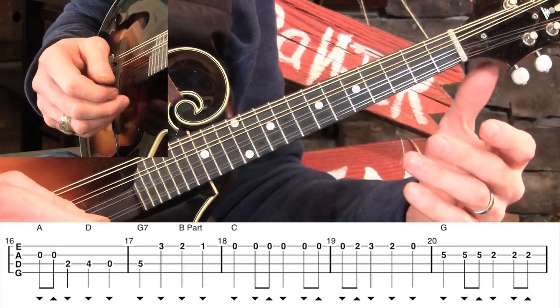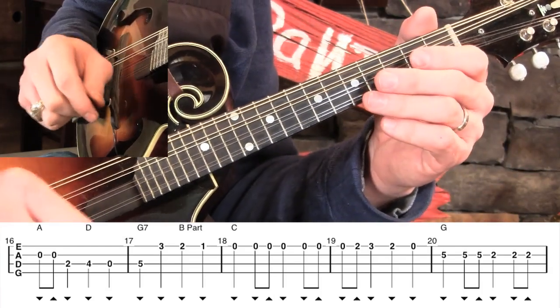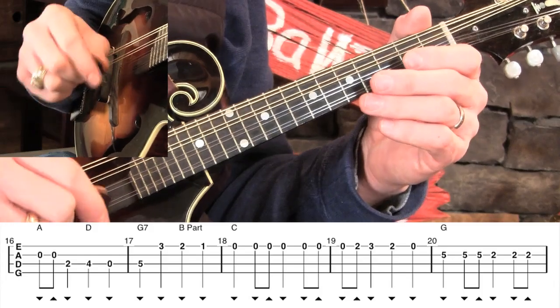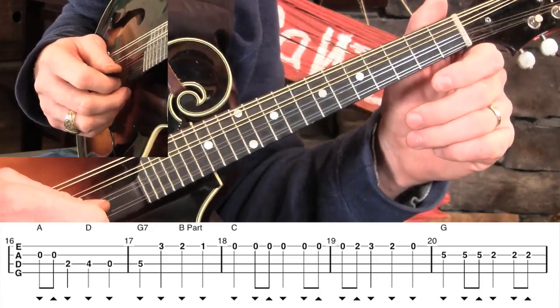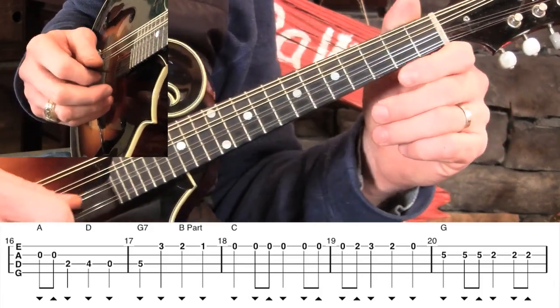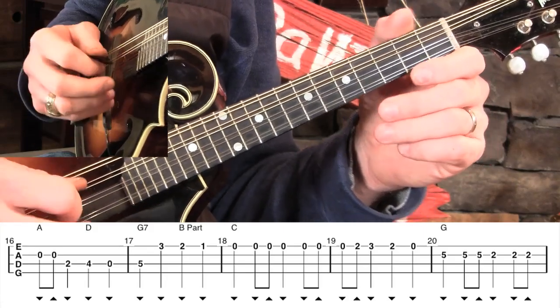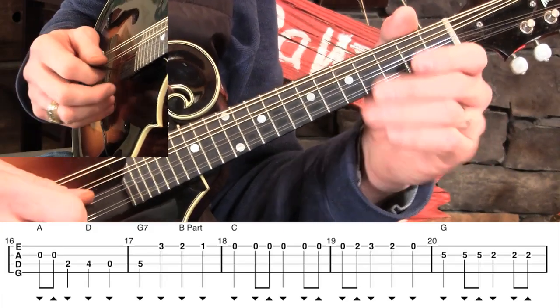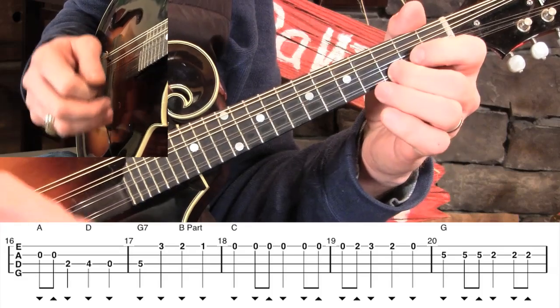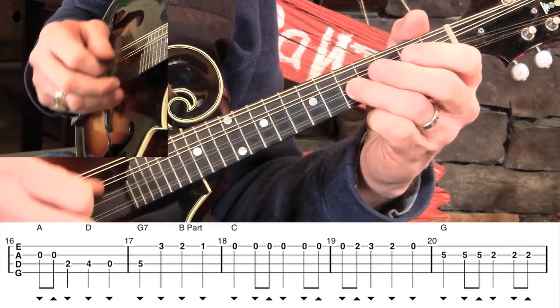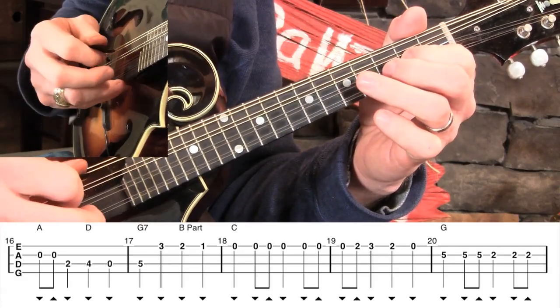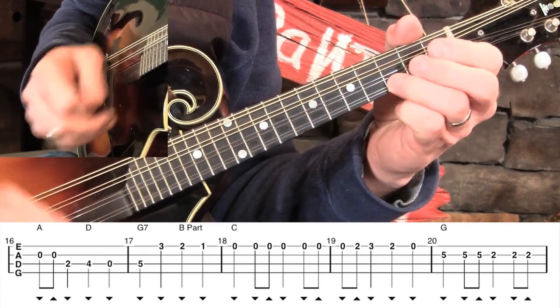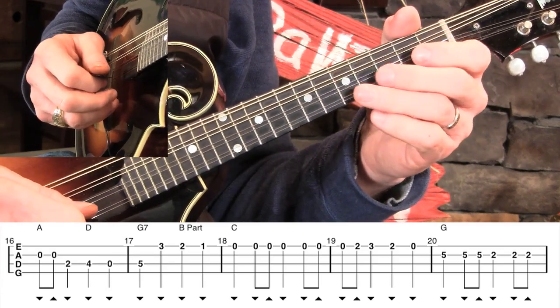Now, when you're playing fiddle, it's easy to play a big, long E note. But here we're going to do that little shuffle pattern just on an open E string. Then measure 19. Okay, so let me just start with the walk downs at the end of measure 17 and play through 20.